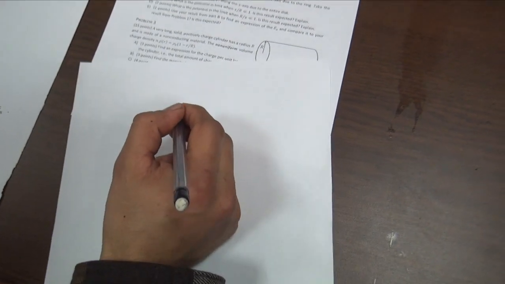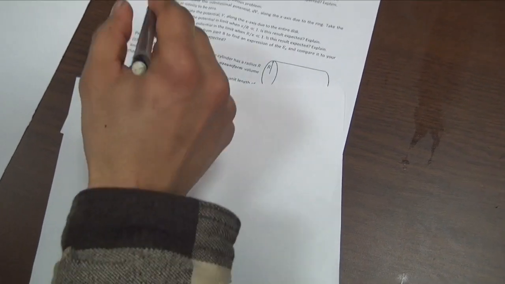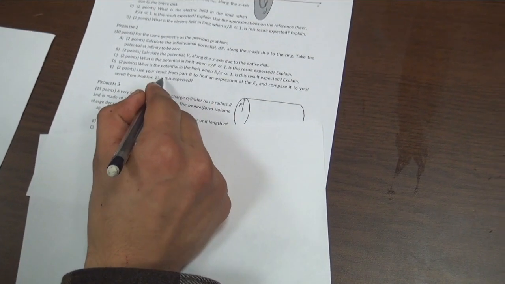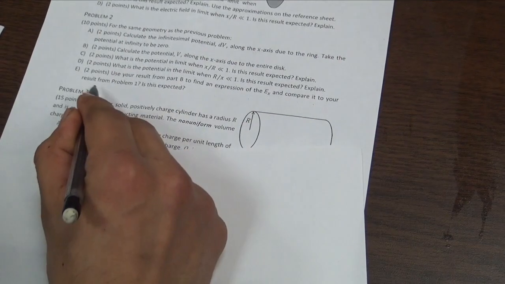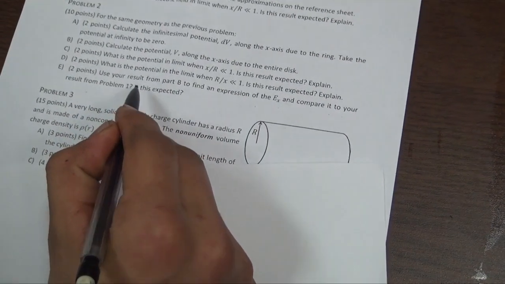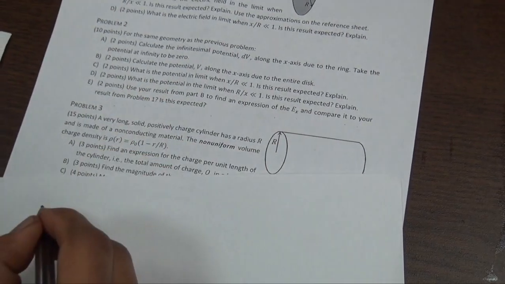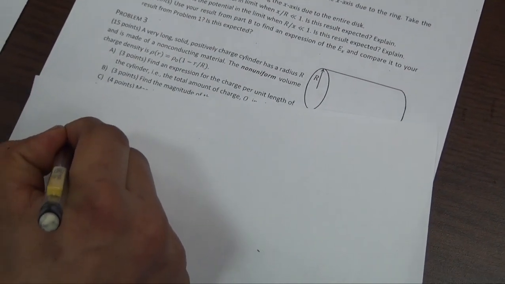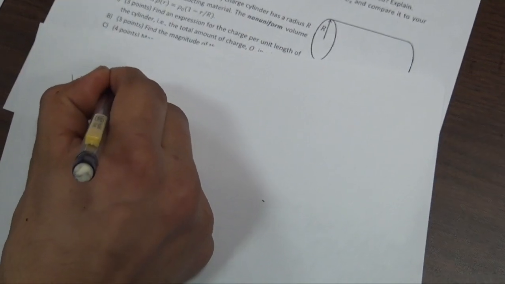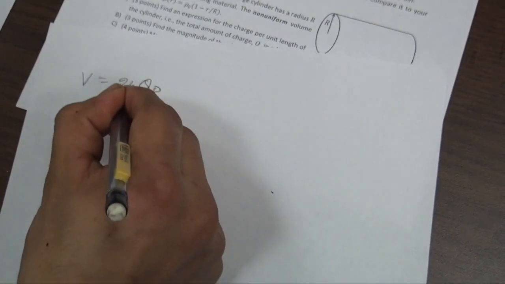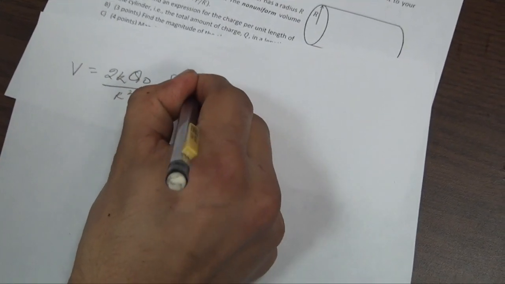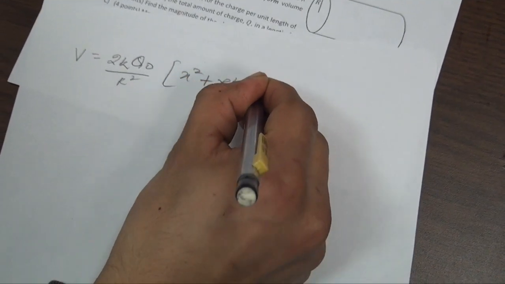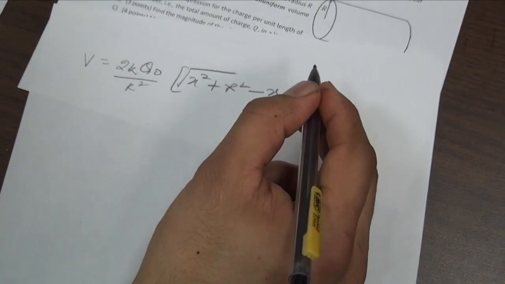I'm going to solve answer E, okay? And question E says, use your result from part B to find an expression of Ex and compare it to your result from problem 1. And is this expected? So from B we have V is equal to 2k sigma pi r squared times the square root of x squared plus r squared minus x.